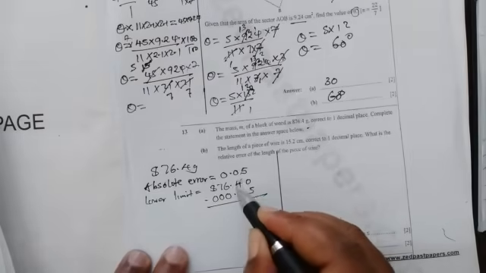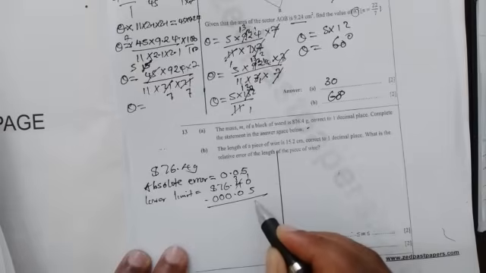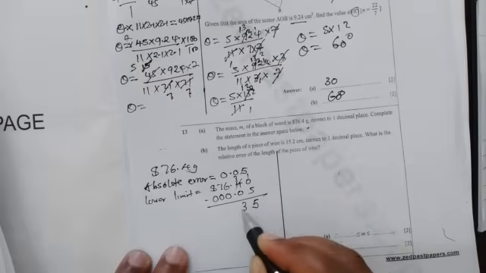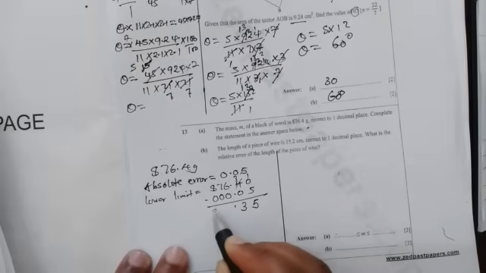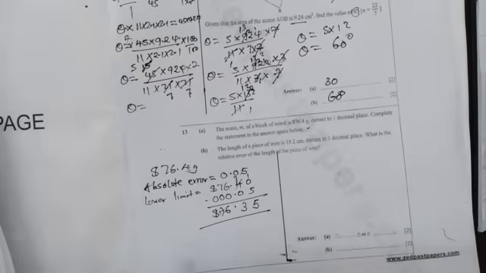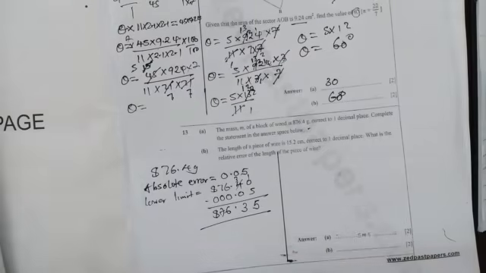So here there will be 3, there will be a 10, this will be 5, 3, 876, this is what we are going to have, all right? Take note, that's what we are going to have here.